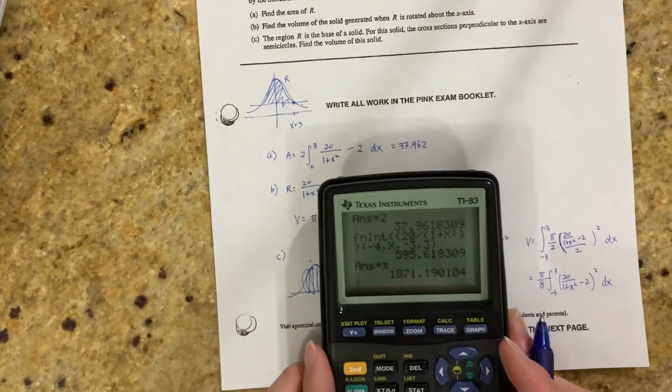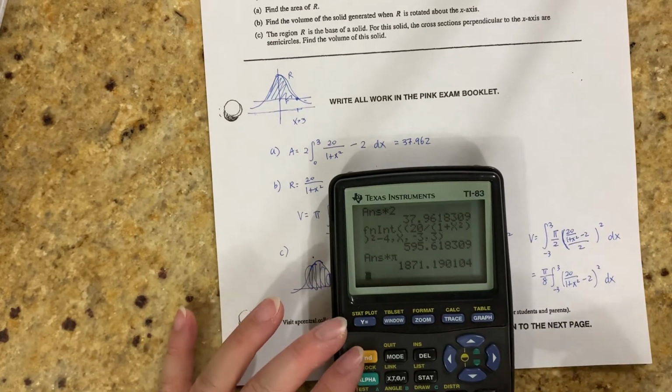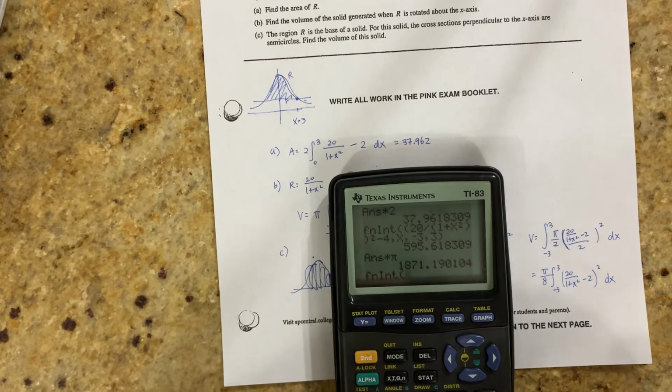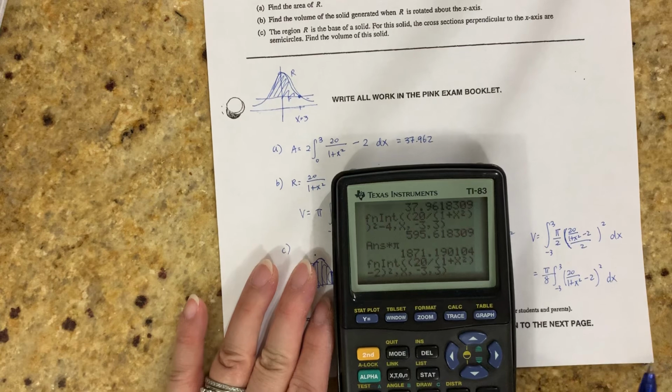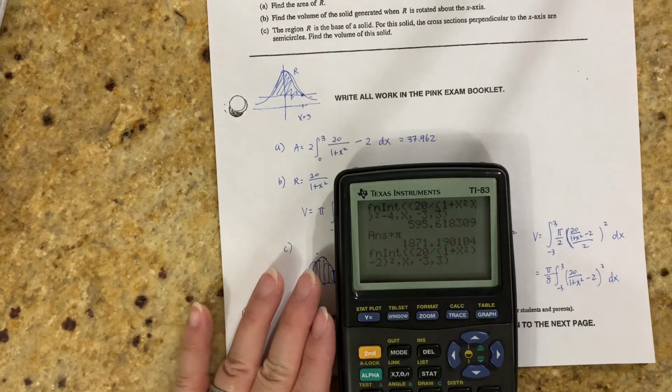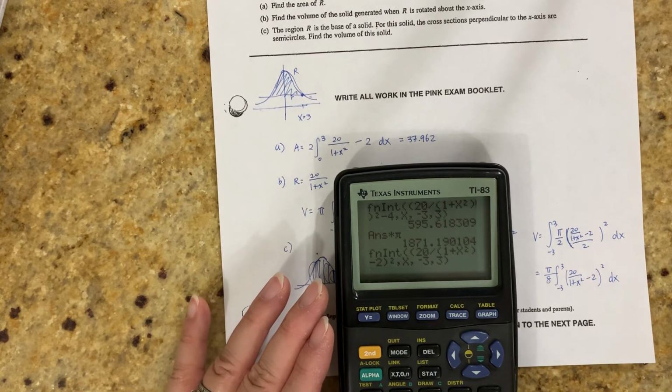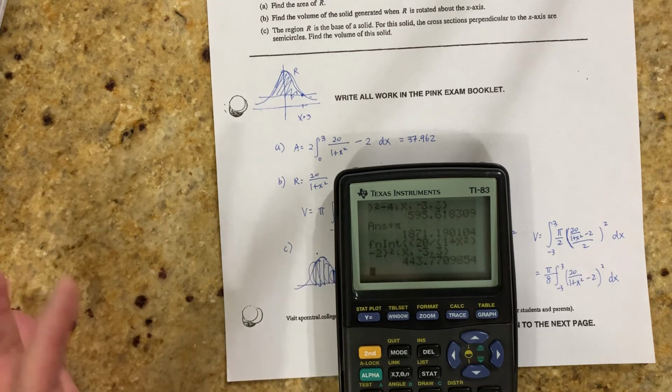All right, so last time using this, we want math 9, and now I need the whole thing squared, so I need another set of parentheses outside. 20 divided by parentheses 1 plus x squared, close that, minus 2, close that, square your function, comma x, comma -3, comma 3, close. That is my entire thing. Enter. It's taking a while. My poor calculator.